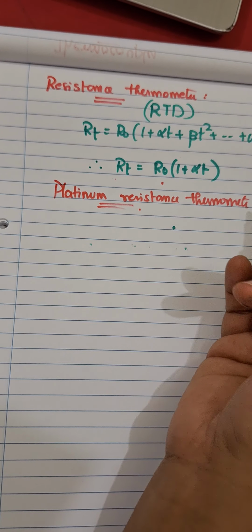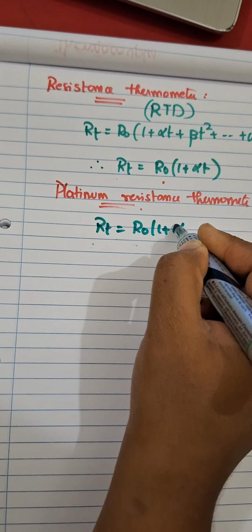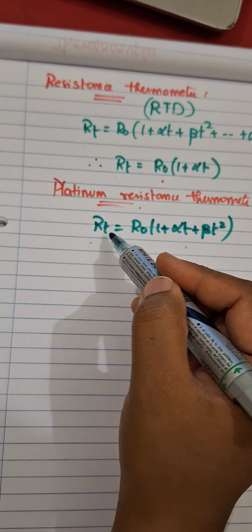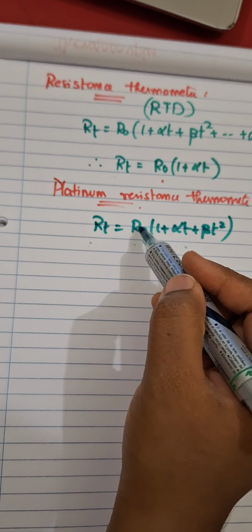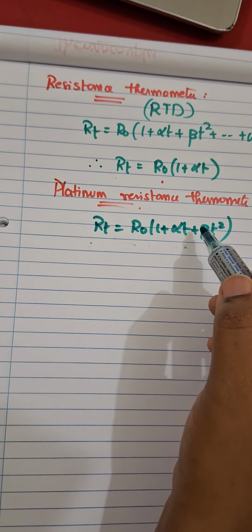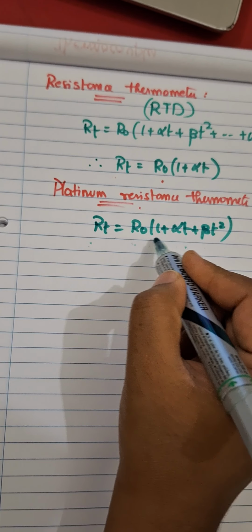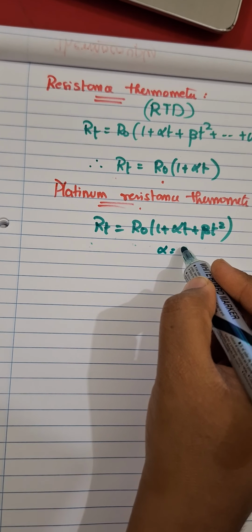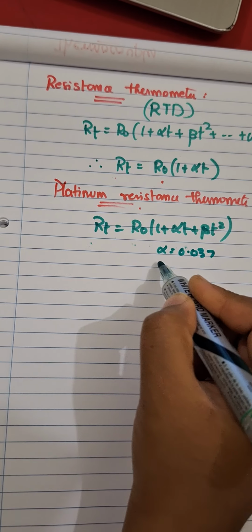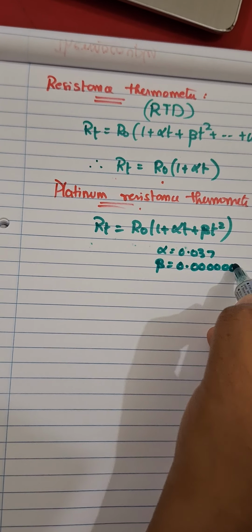In the same way, now let us consider a type of range. Let me take an equation: RT is equal to R naught into 1 plus alpha T plus beta T square. Here R naught is the regular resistance, and RT is the resistance at the temperature T. We have pure constants alpha and beta, given as alpha equal to 0.037 and beta equal to 0.00000057.